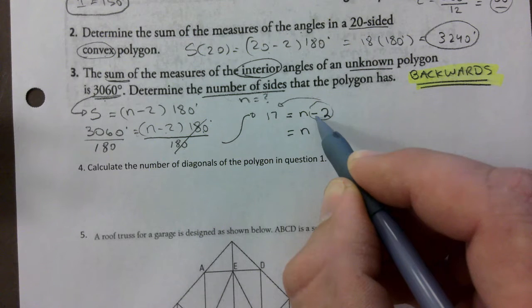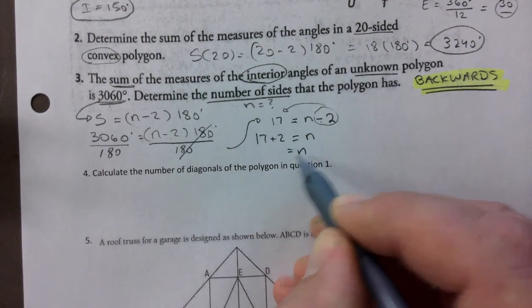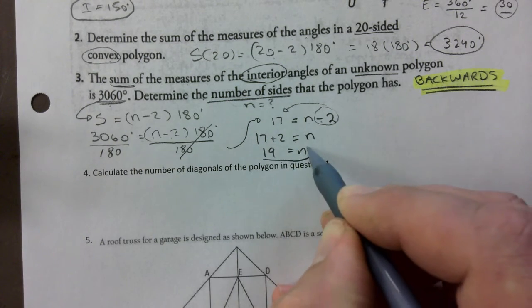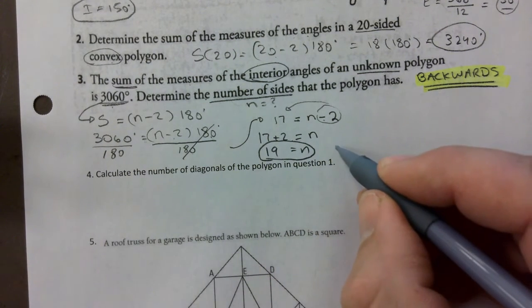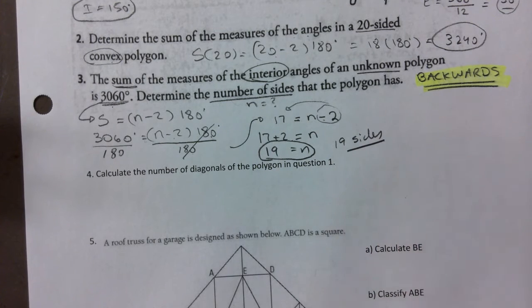It turns positive, right? So it's 17 plus 2. So it's really 19. 19 sides. So that's showing work right there. I need to see how you got there, not just plugging in numbers.